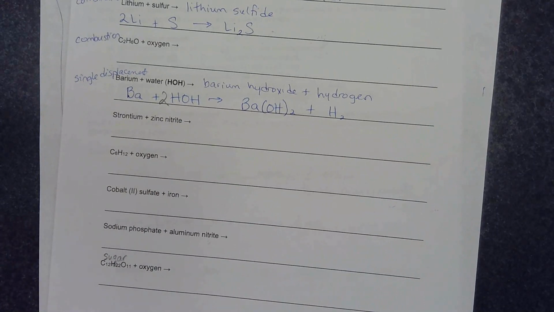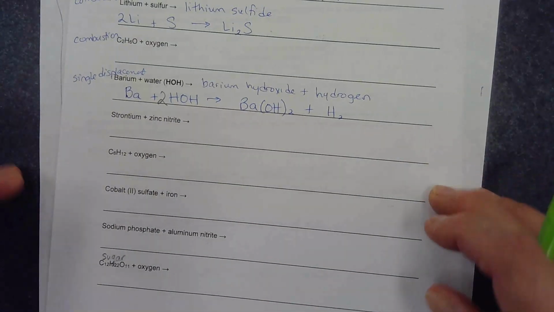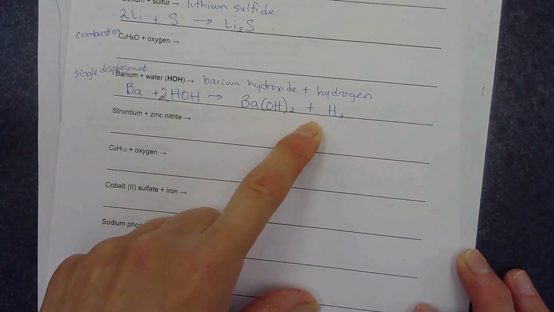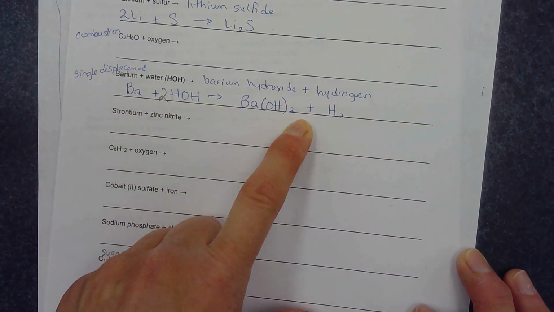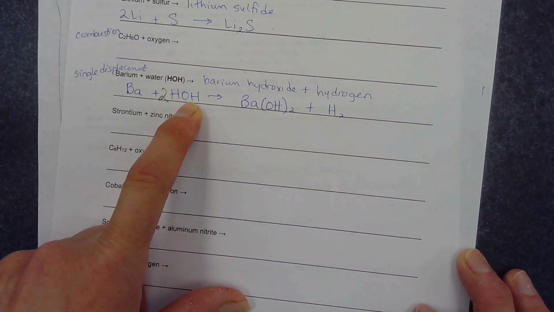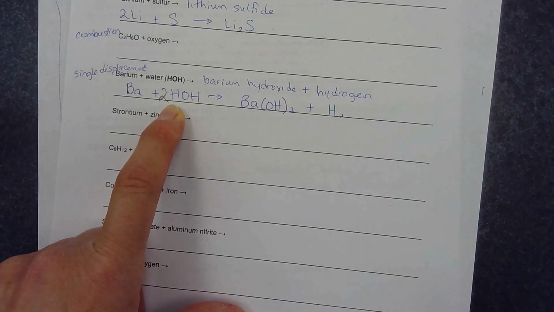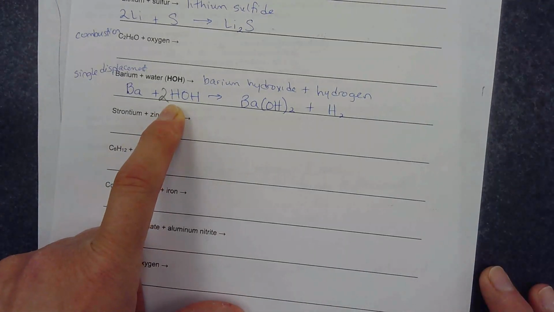Now, on this paper, this is how I write it. Listen to me carefully, though. Is that how you're going to write it in Achieve? No. You cannot write water as HOH in Achieve. I said Sapling. Sorry, it used to be Sapling. Achieve is your homework.